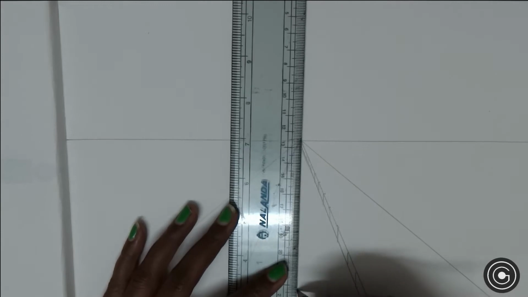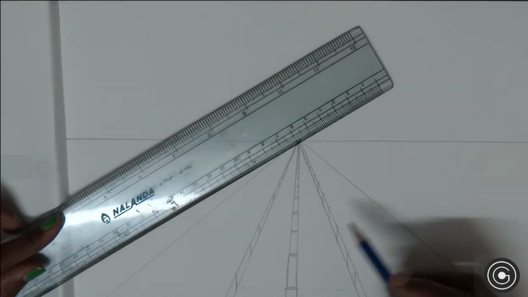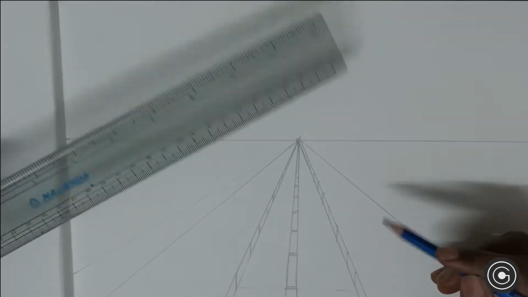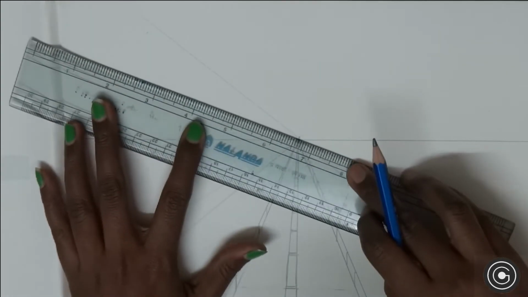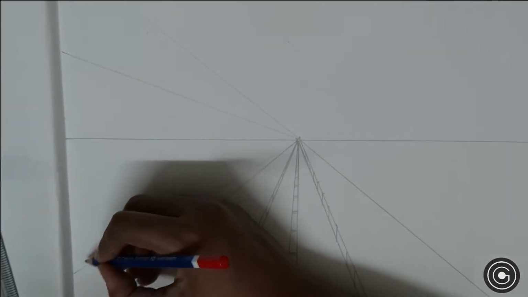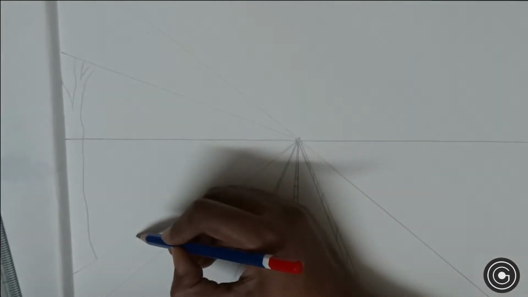That is the divider on the road. So that will also taper and meet at the vanishing point. And one thing you have to observe, the size is reducing as it is reaching the vanishing point. So these lines are helping me to draw the tree. The tree trunk will start from there, it will end in the second point.